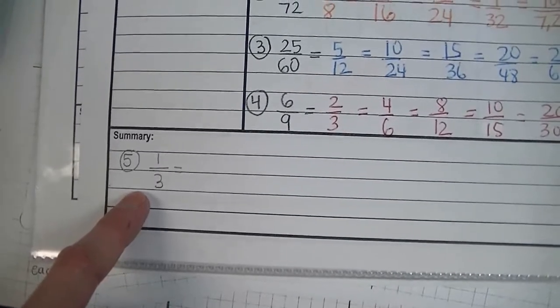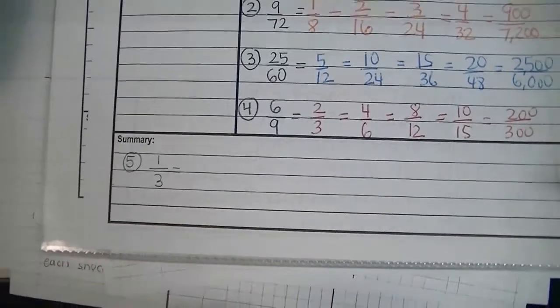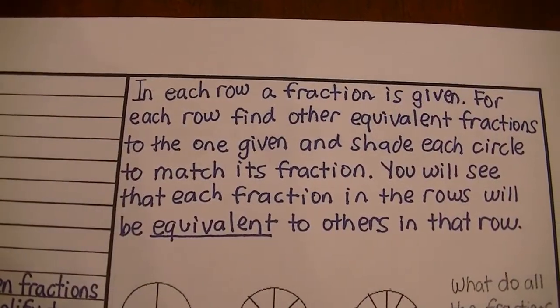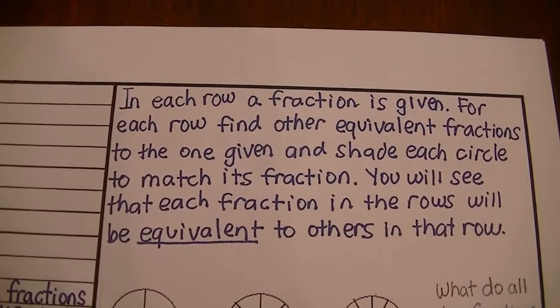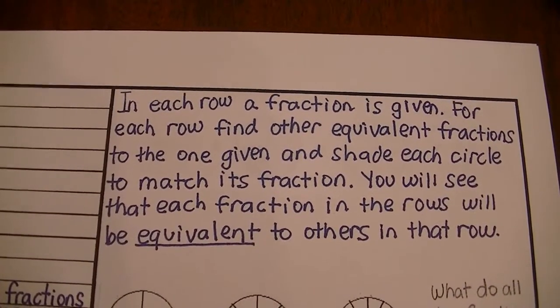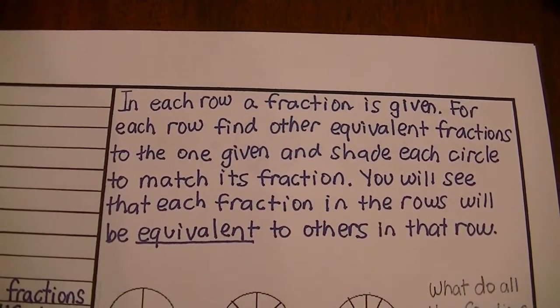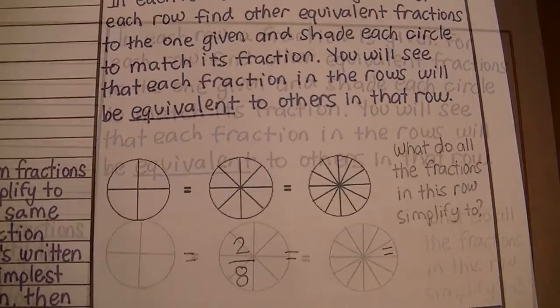Okay? For your summary, I added a number 5 right here. And your directions are to write 4 fractions that are equivalent to 1/3. In each row, a fraction is given. For each row, find other equivalent fractions to the one given and shade each circle to match its fraction. You will see that each fraction in the rows will be equivalent to others in that row.